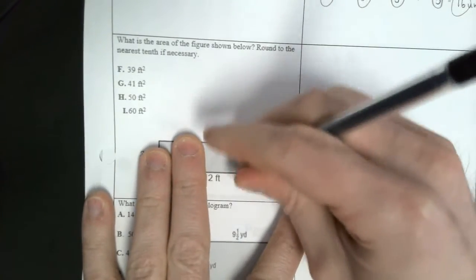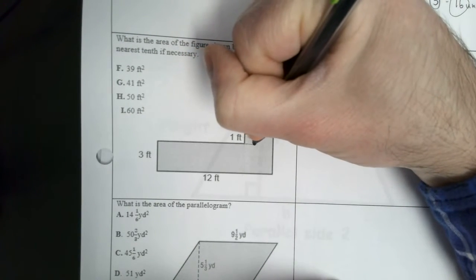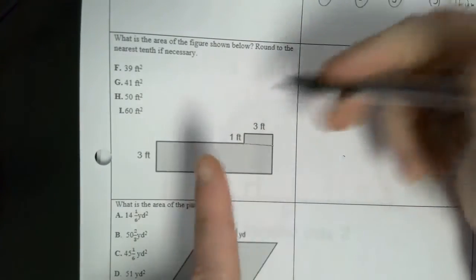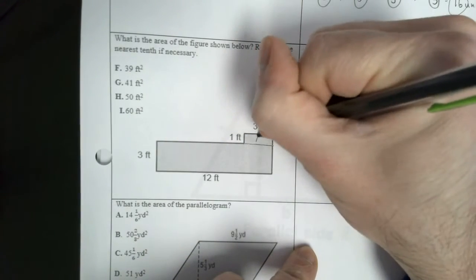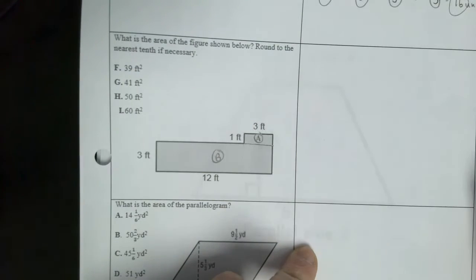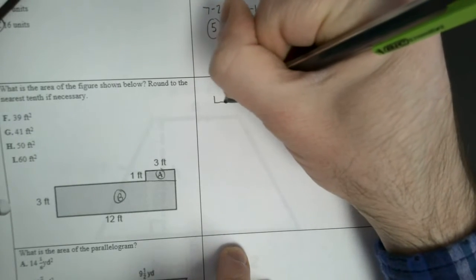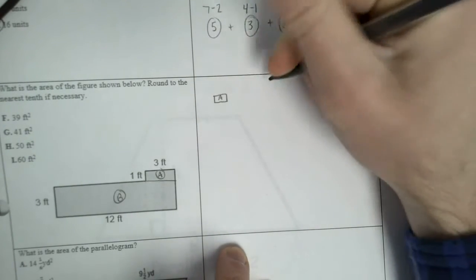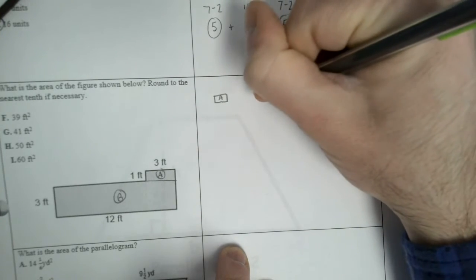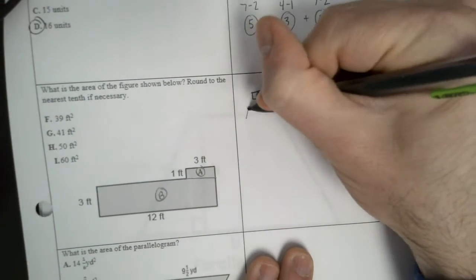So my suggestion to you is to try to break this shape down where you don't have to find any missing dimensions. And that would be right here. You have 2 rectangles now. You have A and you have B. These are both rectangles, so we're going to use the parallelogram formula for both. We have tiny rectangle A, and we have much larger rectangle B. But again, we're finding it the same way, both parallelograms.